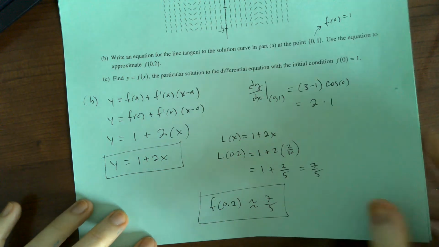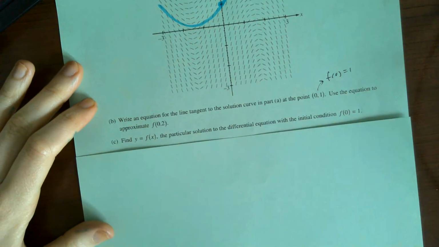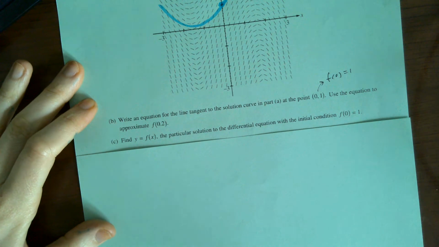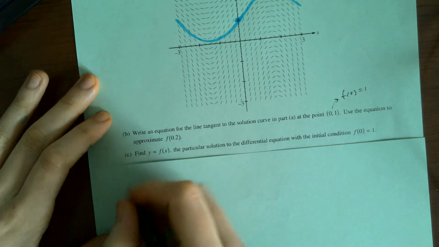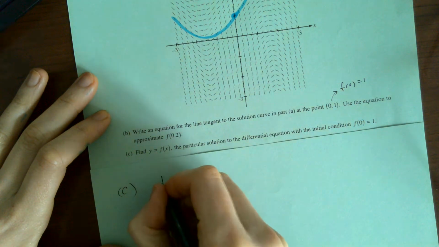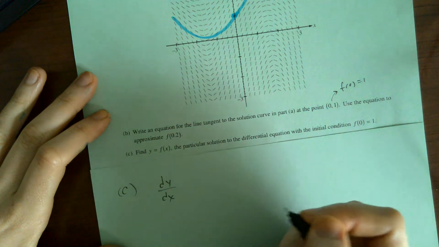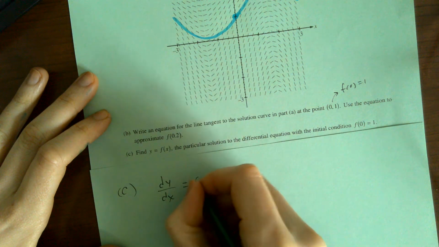Now part C: find y equals f of x, the particular solution to the differential equation with initial condition f of 0 equals 1. So for part C, I'm going to bring down this differential equation.